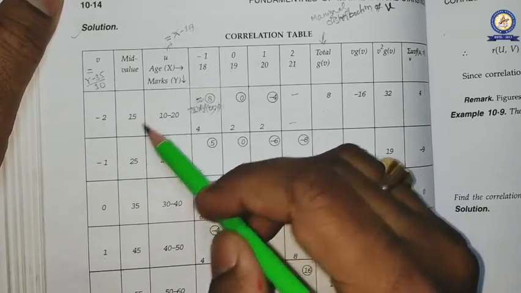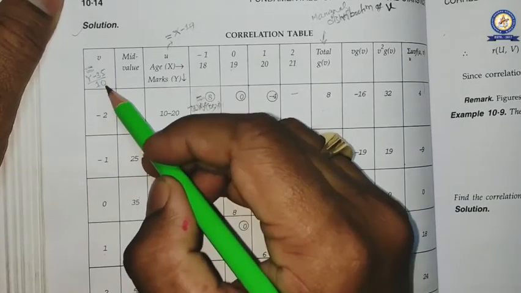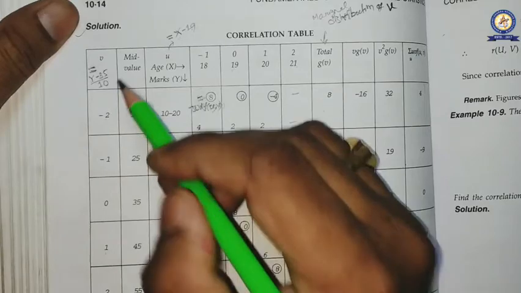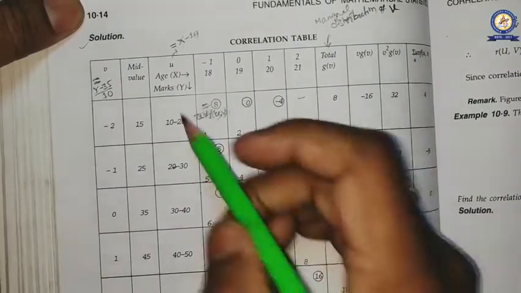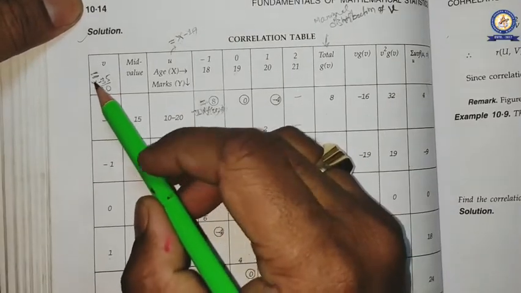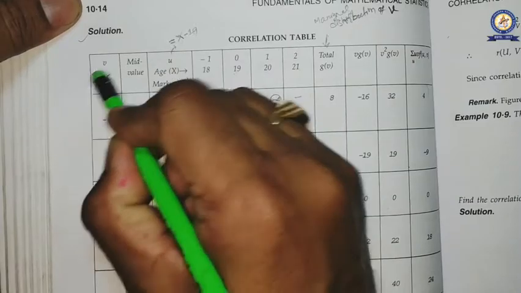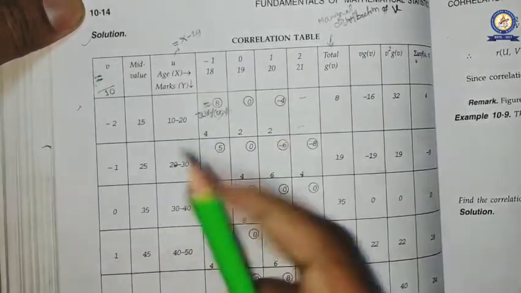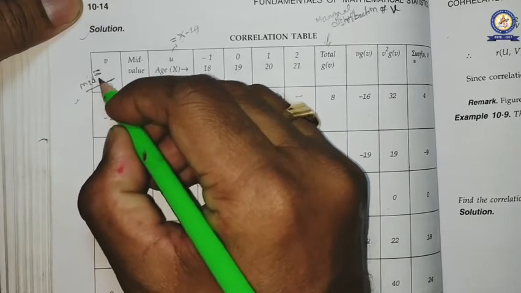How? That is v equal to y minus 35 by 10. Sorry, I said it mistakenly; it is actually mid value minus 35 by 10. So here v is equal to mid minus 35 by 10.